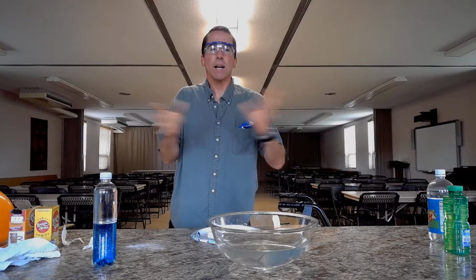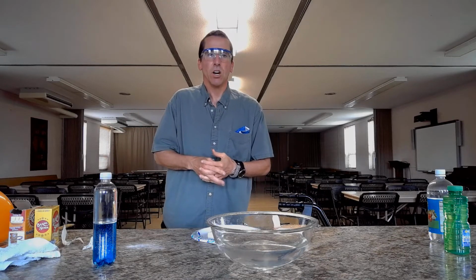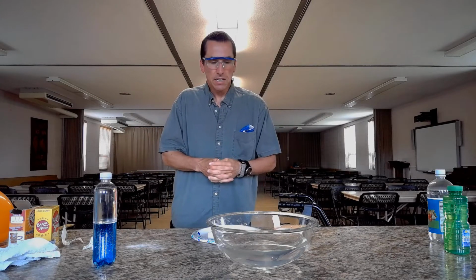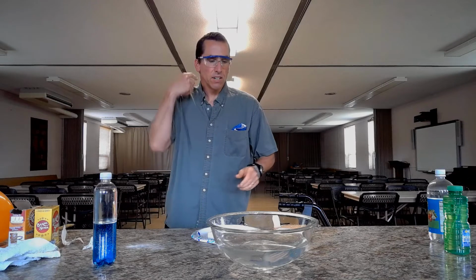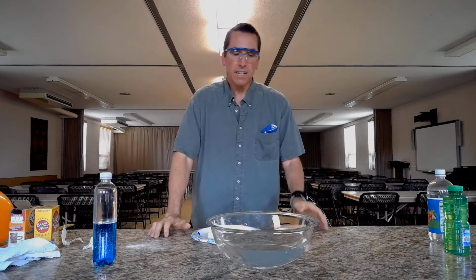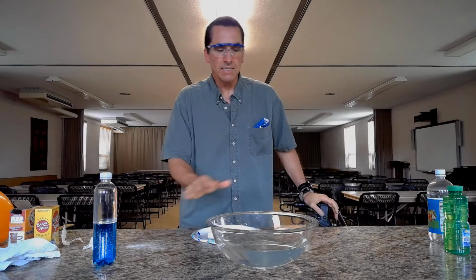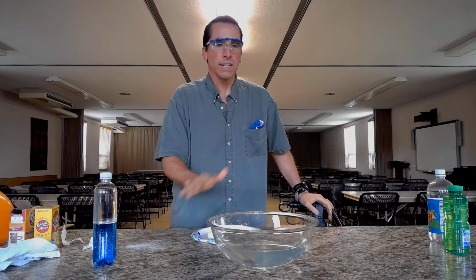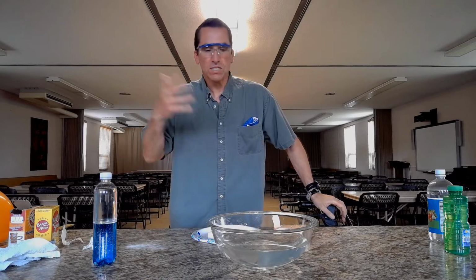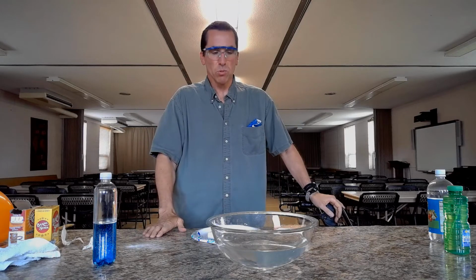And again, we don't want to say it's heavy or light. We want to say that it's more dense or less dense. And so what we have here is a bowl of water. And one of the things for you older scientists, you'll know that the density of water is 1. It's really a hard number to remember. It's 1.00 gram per milliliter, but all you have to do is remember 1.